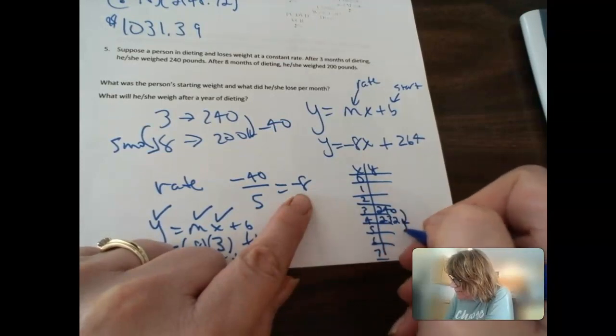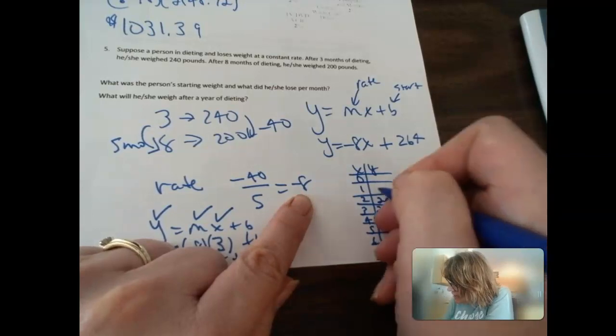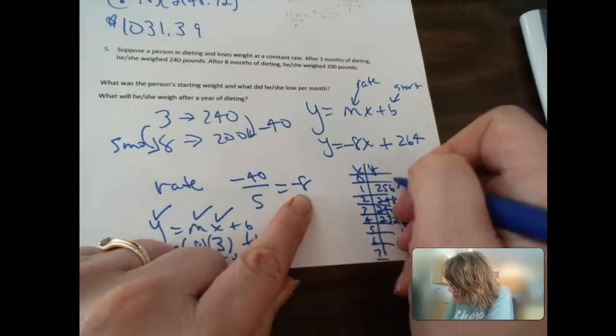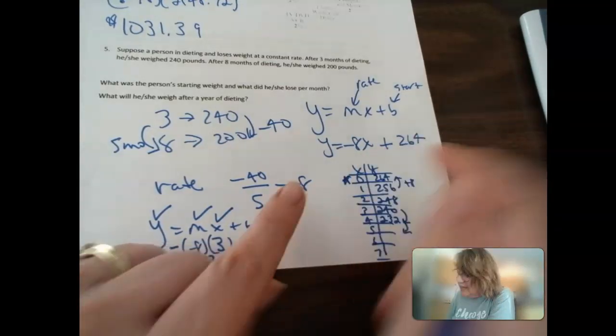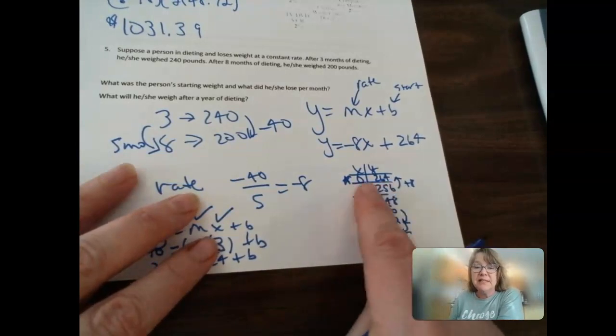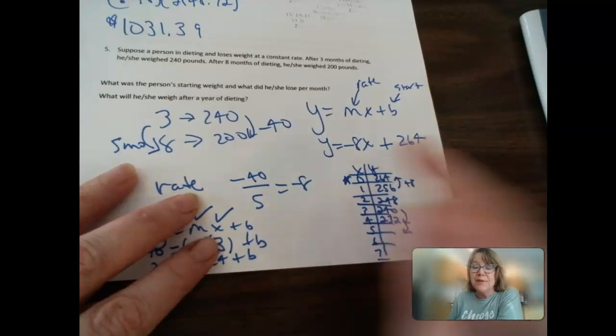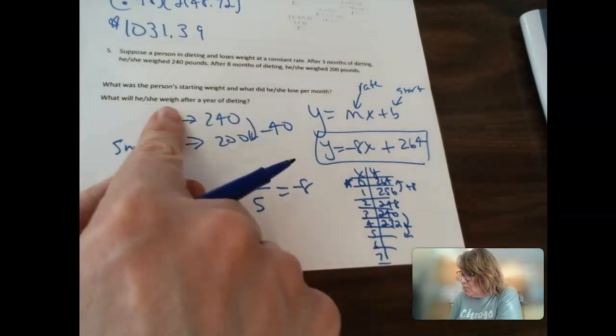But if you go back in time, they would be gaining weight. So 248, 256, keep adding 8, that would be 264. And real life starts at 0, right? Time 0, like blast off is at 0. This would be the start of the diet. Okay, so this is my formula. Now, we can also figure out what he or she will weigh after.